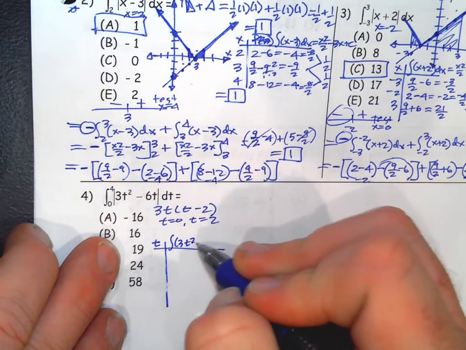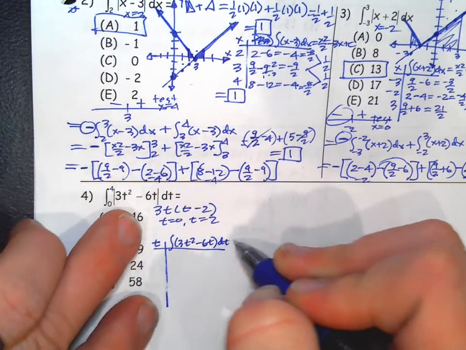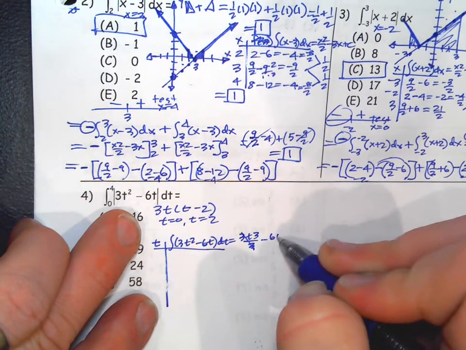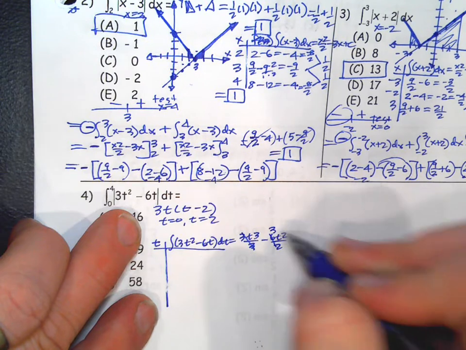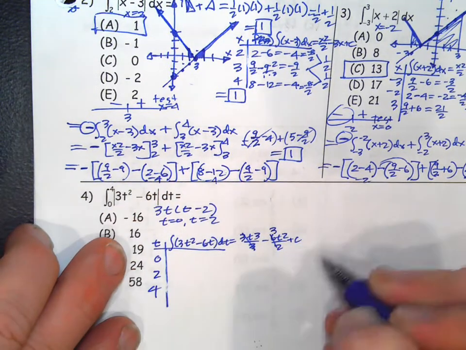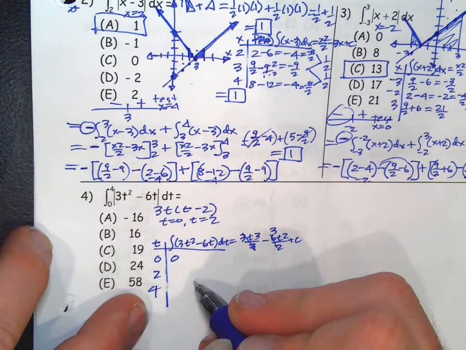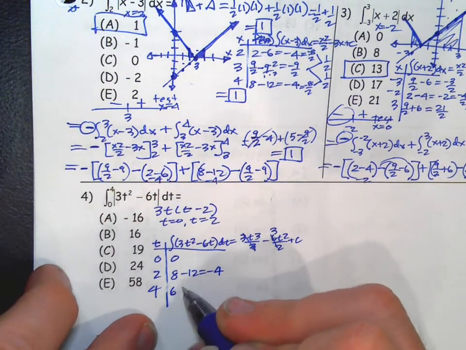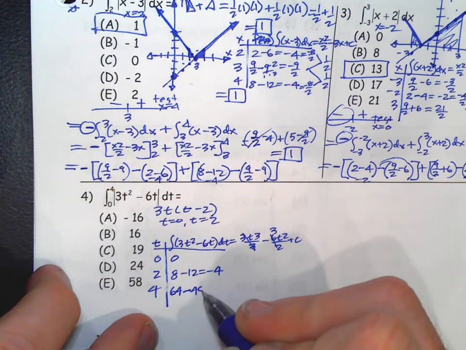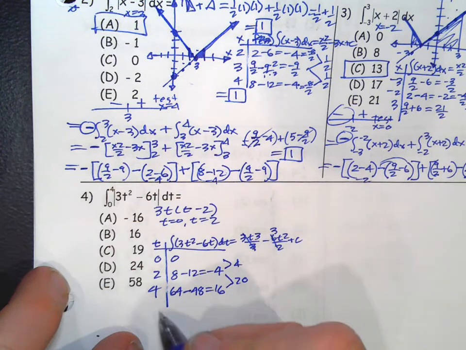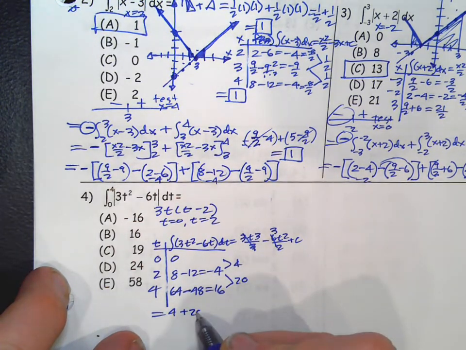3t squared minus 6t dt. So we're going to get 3t cubed over 3 minus 6t squared over 2 plus c. We're going to plug in 0, 2, and 4. Plug 0 in here, you get 0. Plug 2 in, you're going to get 8 minus 12 is negative 4. You plug 4 in, you're going to get 64 minus 48 is 16. The distance is 4. The distance is 20. Your answer is going to be 4 plus 20 is 24.